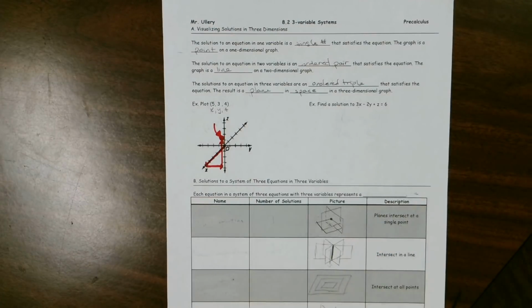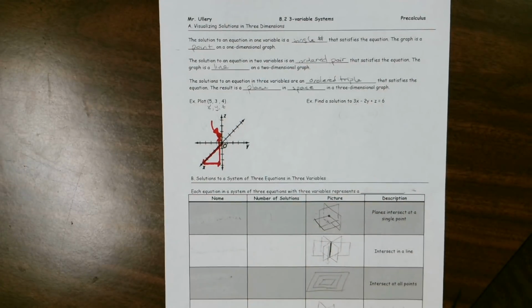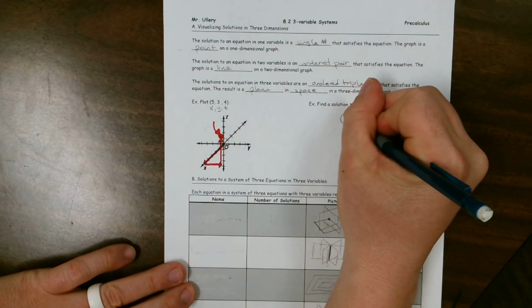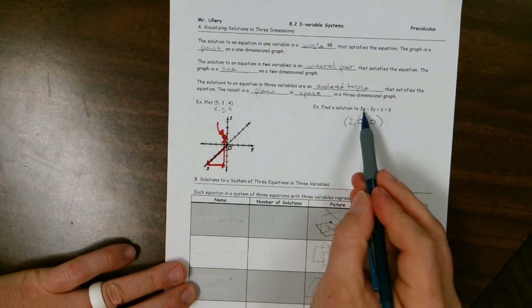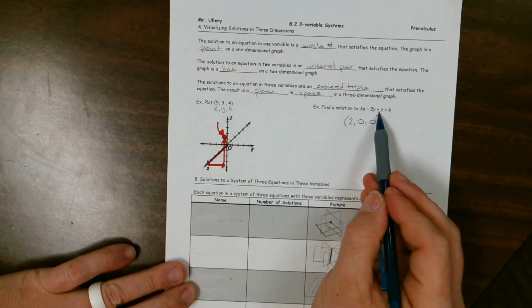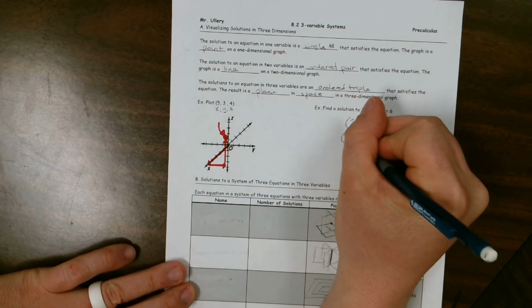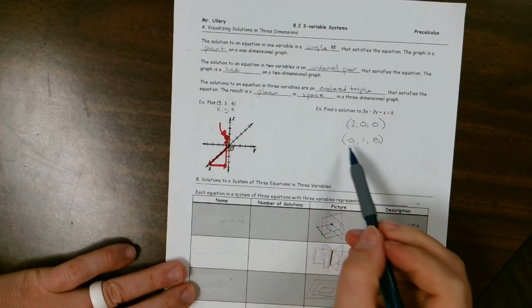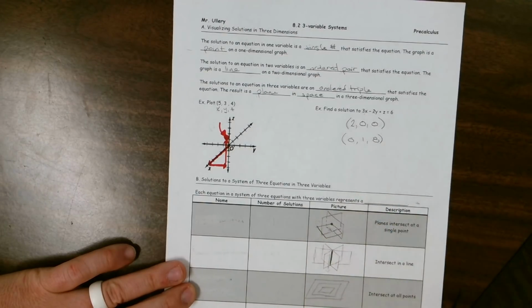Now we're being asked to find a solution. There's multiple solutions to the equation 3x minus 2y plus z equals 6. Anything as simple as the point 2, 0, 0 is a solution to this equation because 3 times 2 is 6, minus 0 plus 0 is 6. Or the point 0, 1, 8 is also a solution because 0 minus 2 plus 8 is 6.